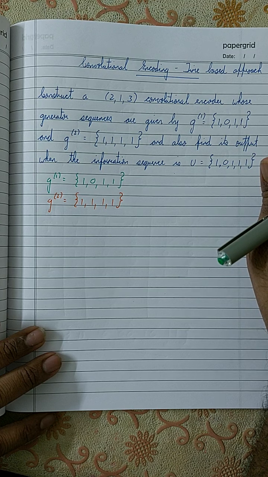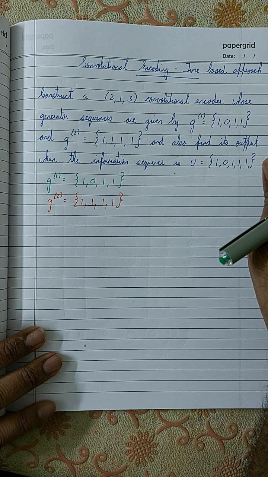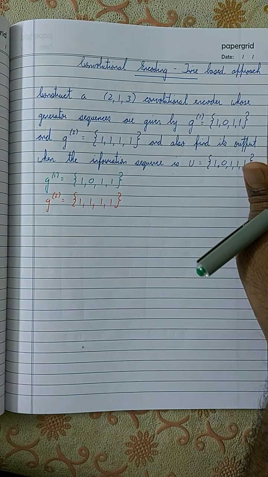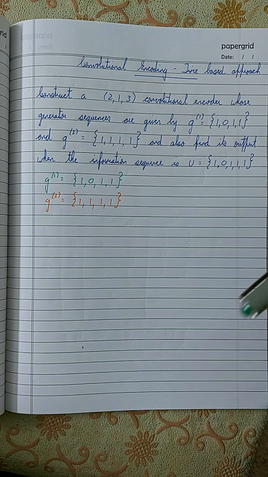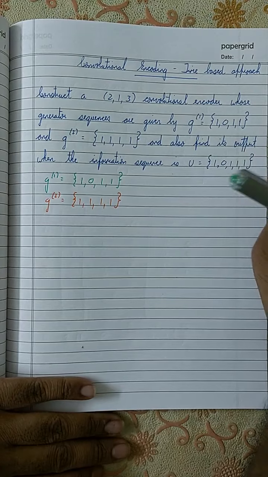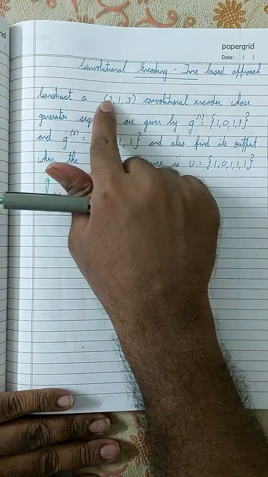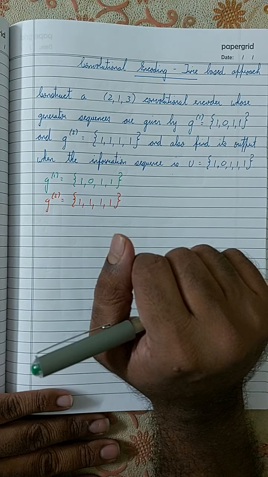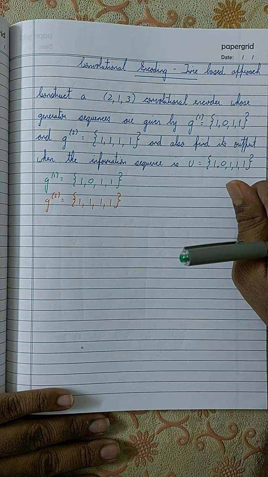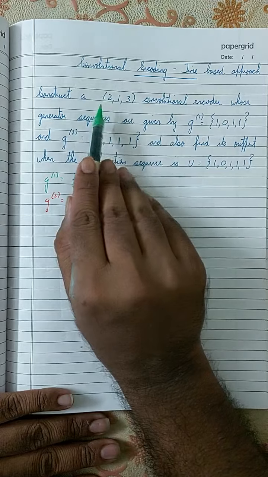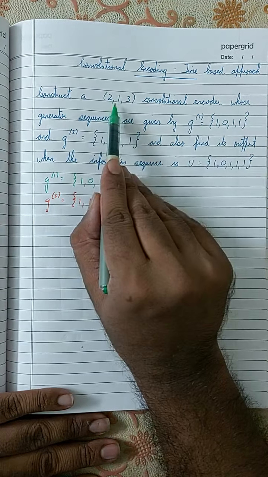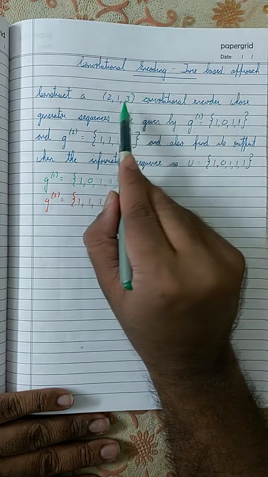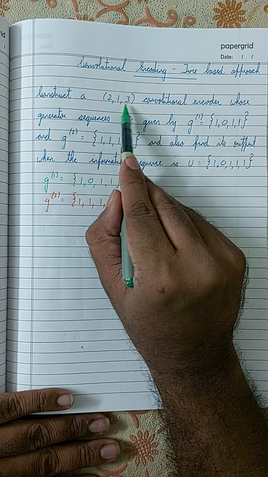Now I'm going to draw the encoder. I'm not going to use a 2 1 2 convolutional encoder like I used in the previous video. That is too easy. Let's take it up a notch and increase the difficulty. Here it is 2 1 3. I have two generator sequences, so let's draw them. The value of n is equal to 2, the value of k is equal to 1, and the value of m is equal to 3.